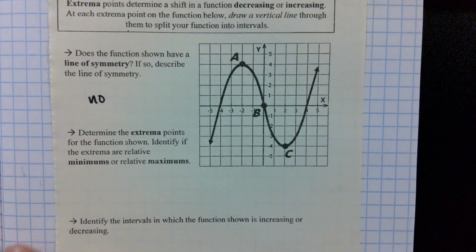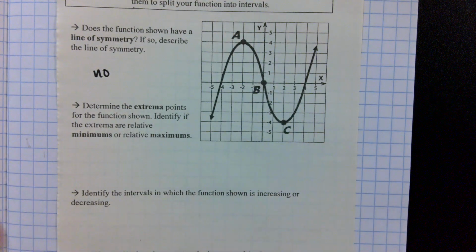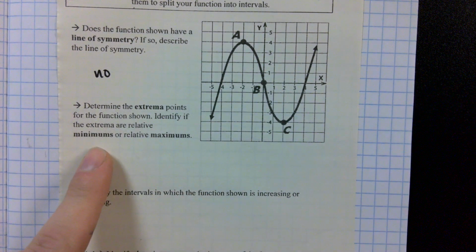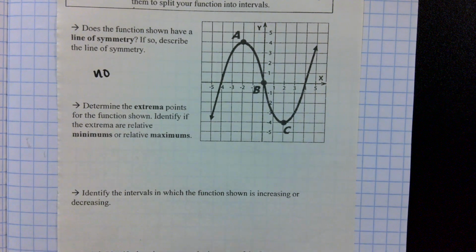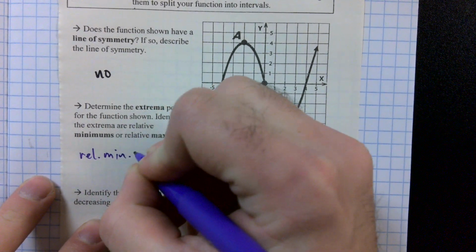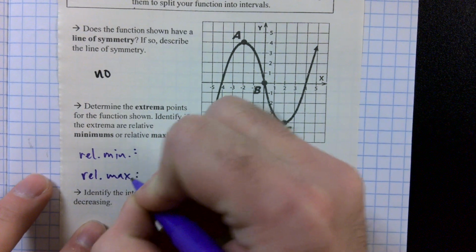Okay? So this function does not have a line of symmetry, right? It looks like it might, but it doesn't because it's all flipped around. Okay? So let's figure out where the extrema points are. Okay? We're looking for a relative min and a relative max. Who could help me out?